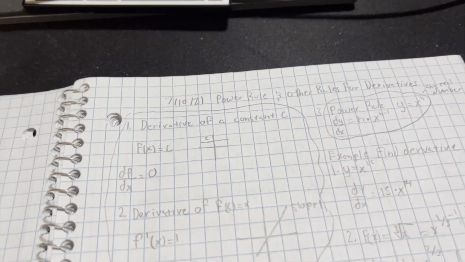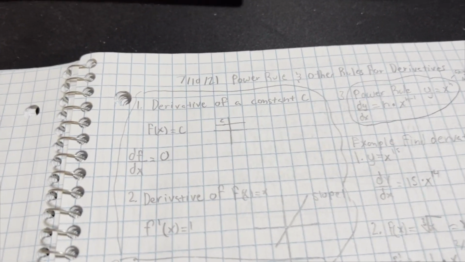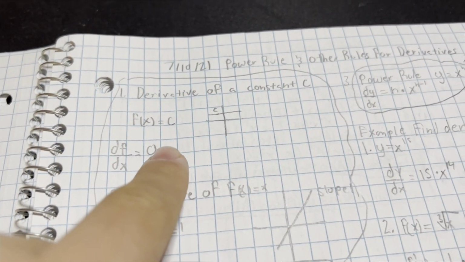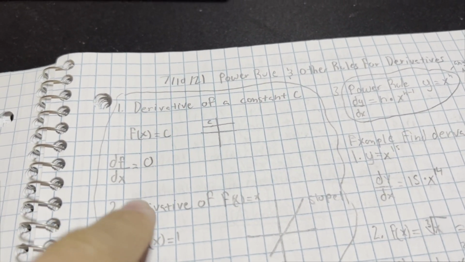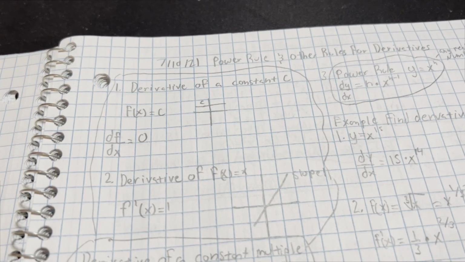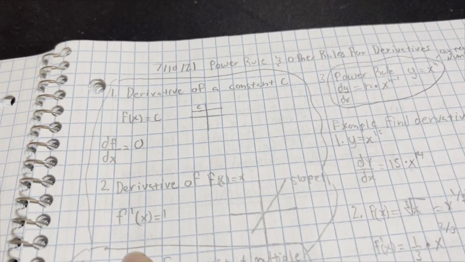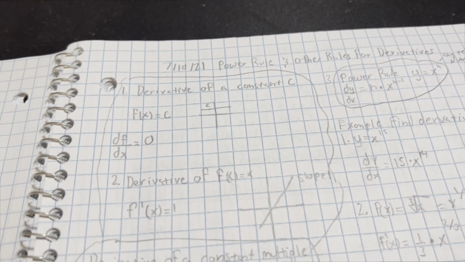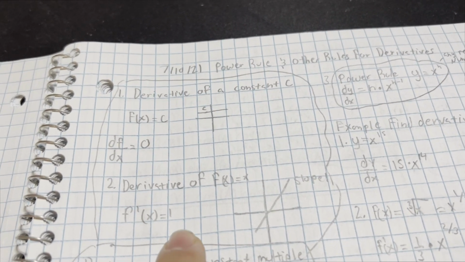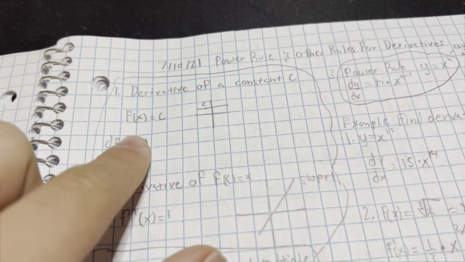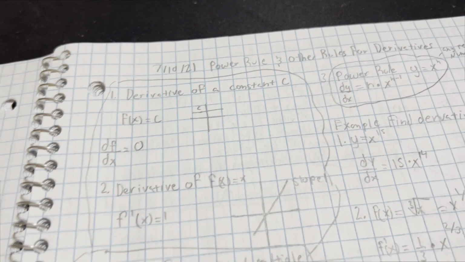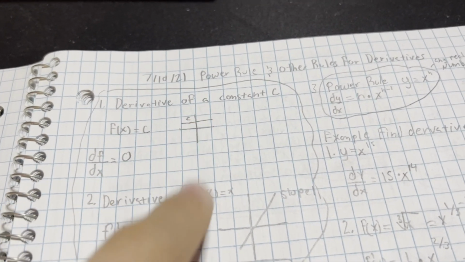Yeah, this is where I started getting into it because it made it so much easier. Let's see, the derivative of a constant c. F of x equals c. Derivative of f of x equals x. F prime of x is equal to 1. So derivative of f of x equals x. F of x equals c. Okay. Oh, because it's just like a straight line c.